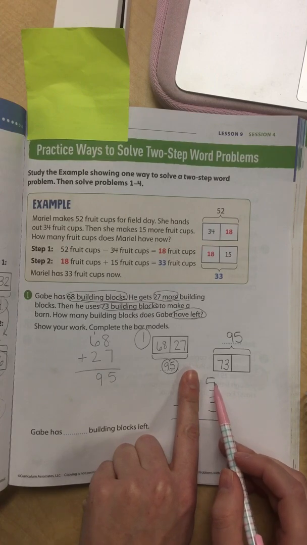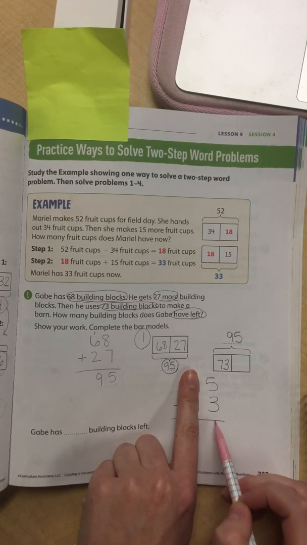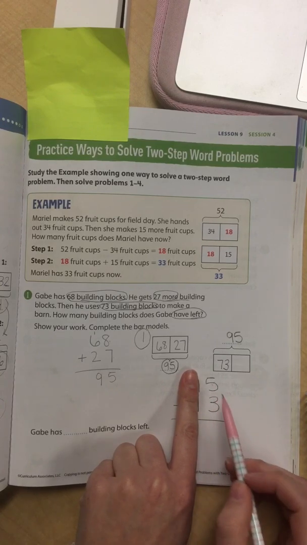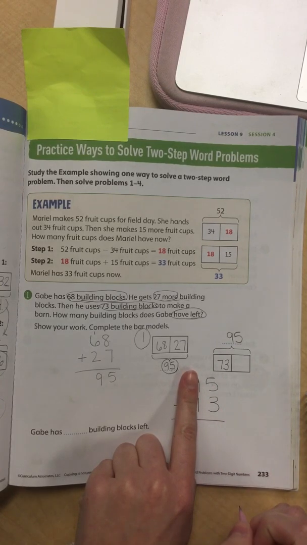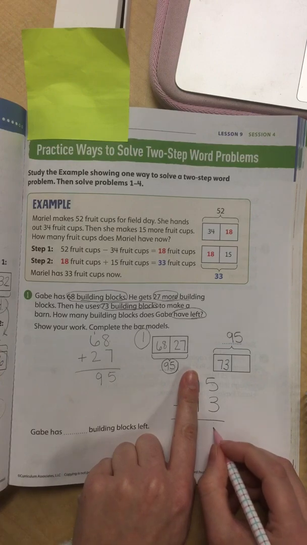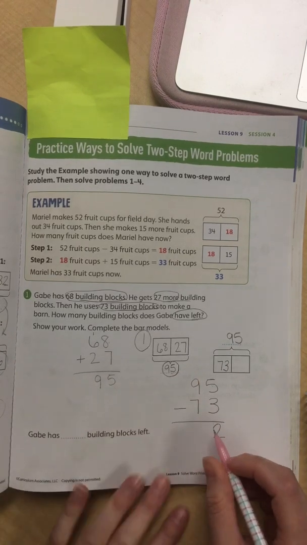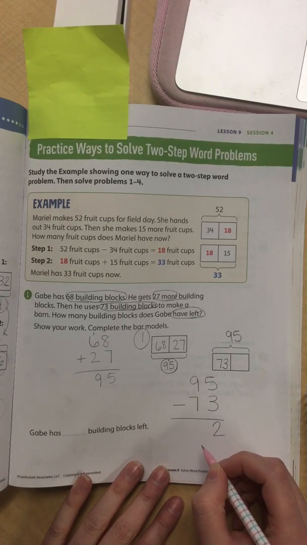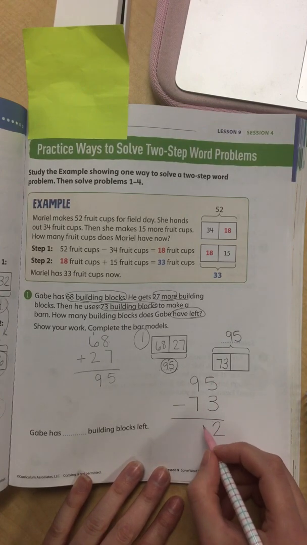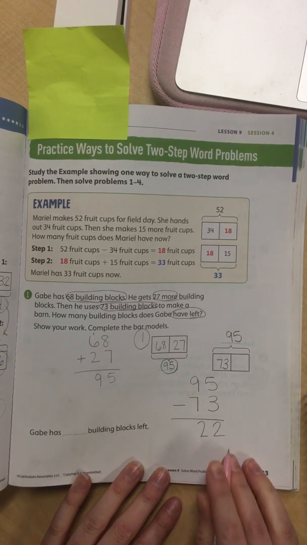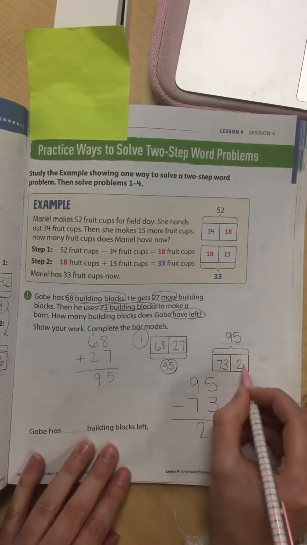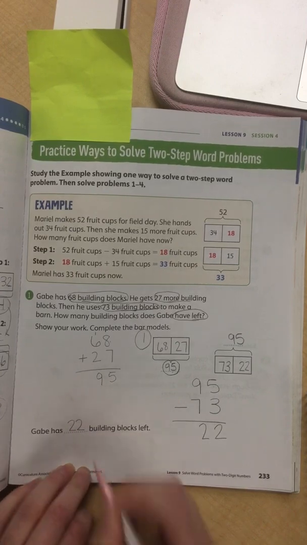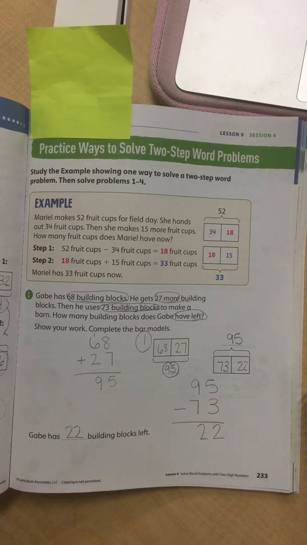I'm going to look at my ones. More on top, don't stop. More on the floor, go next door and borrow some more. I have more up top, so I don't stop. So 5 minus 3 equals 2. 9 minus 7 equals 2. And my final answer I'm going to put right here. And I have 22 building blocks left.